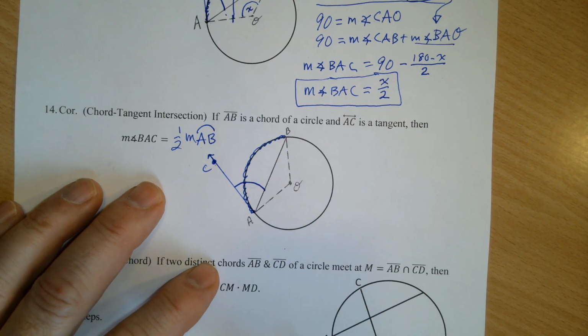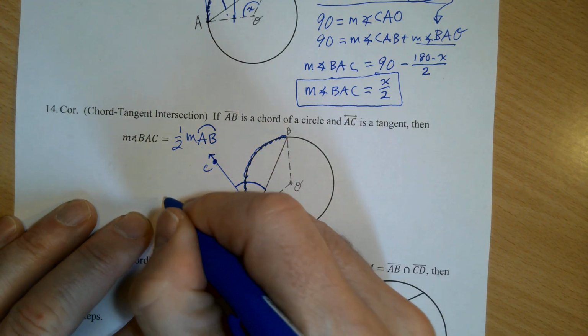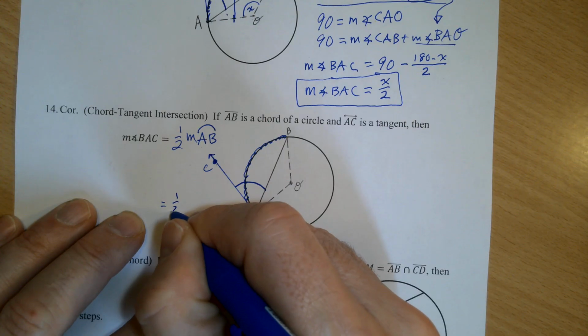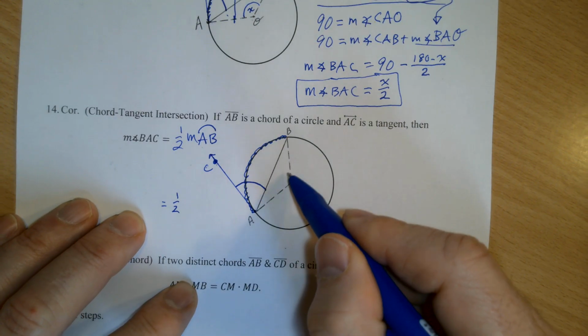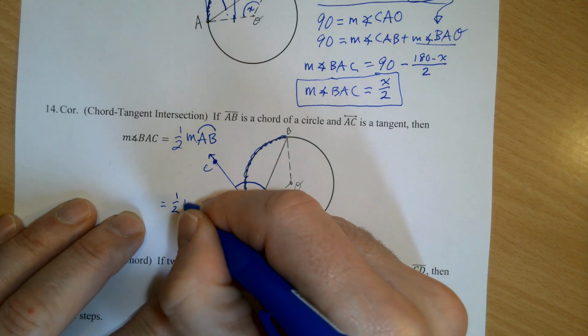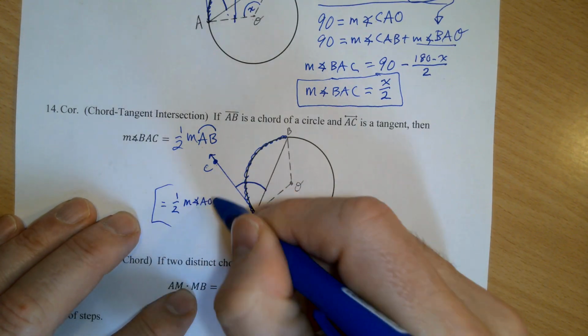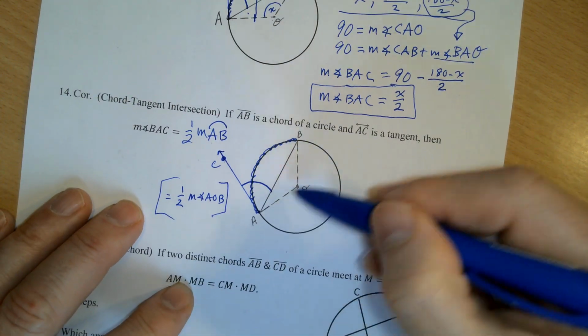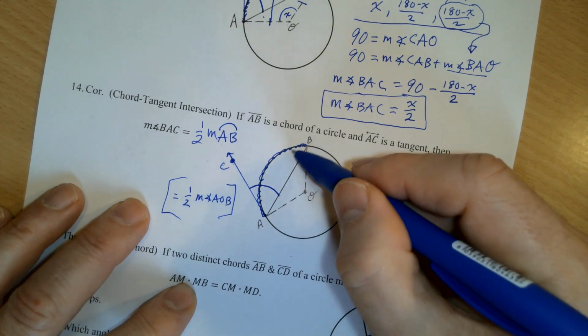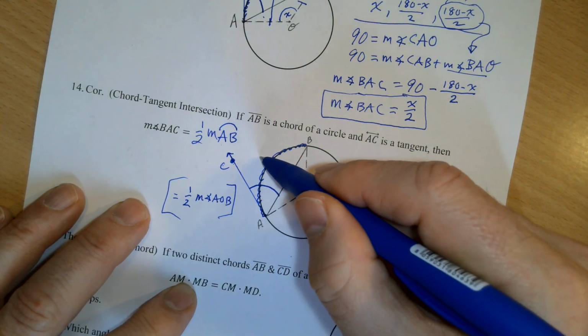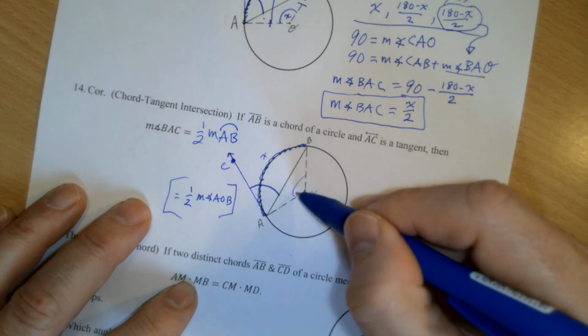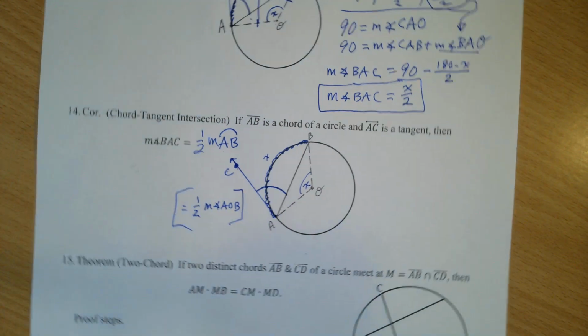And another way of saying that is that it's also equal to 1/2 the measure of this angle AOB, because it is a central angle. So whatever this is in degrees, if that's x, then this is also x degrees.